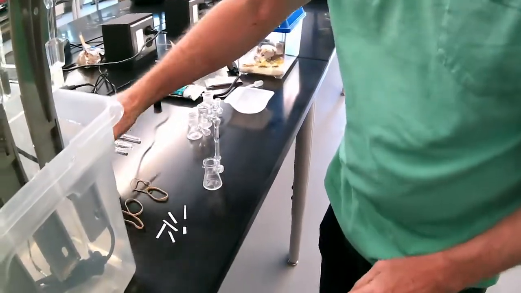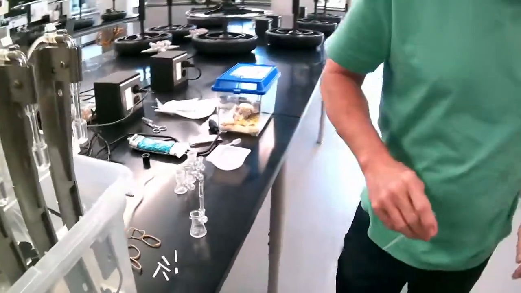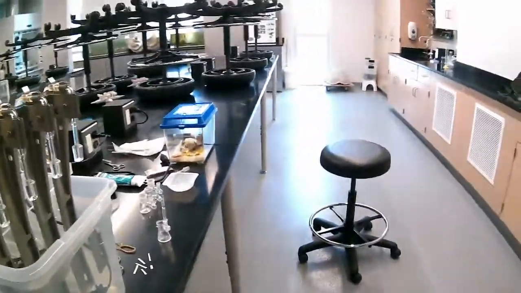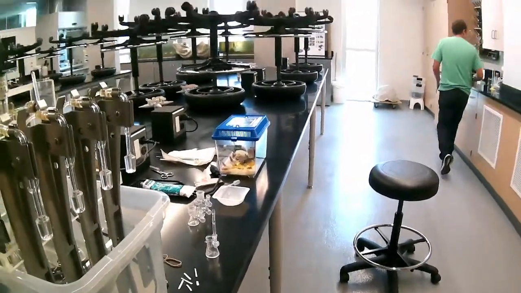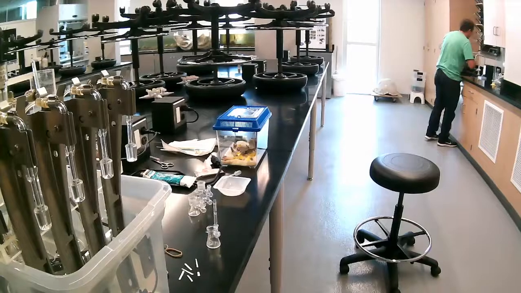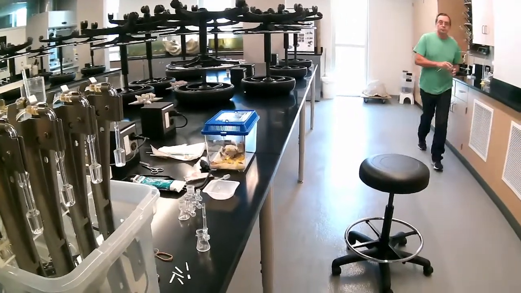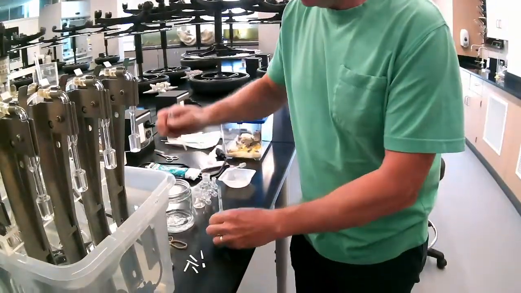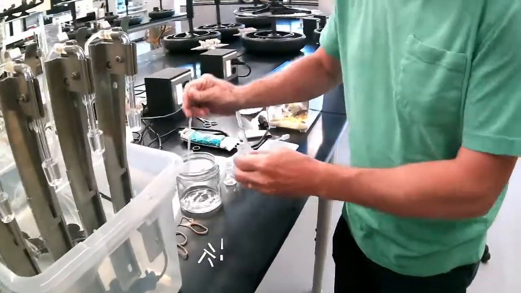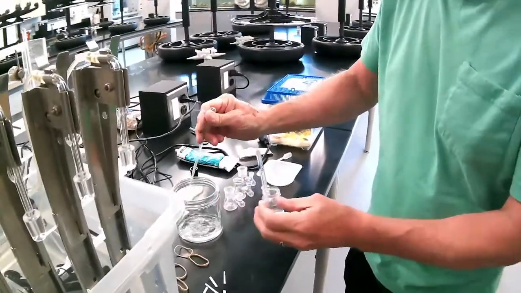Now for the cricket, I'm going to get a little bit of DI water. And we'll add a drop of the DI water to the bottom so that the animal doesn't dry out, maybe a couple of drops.